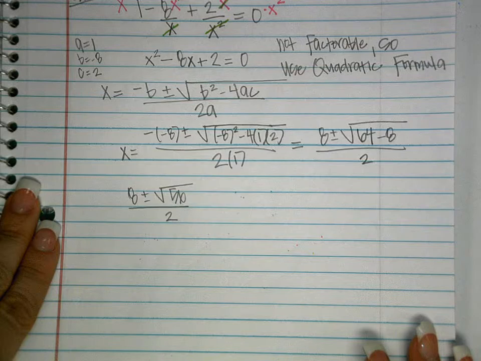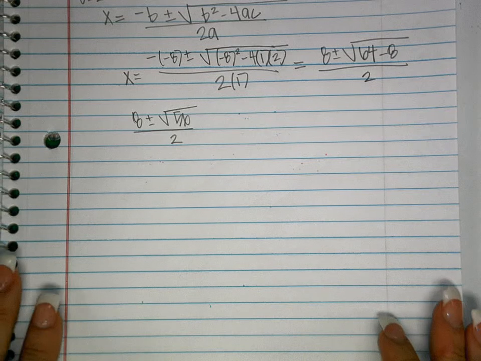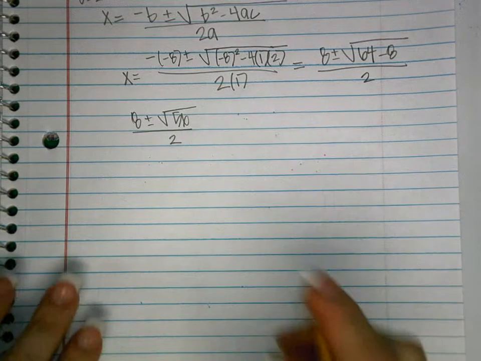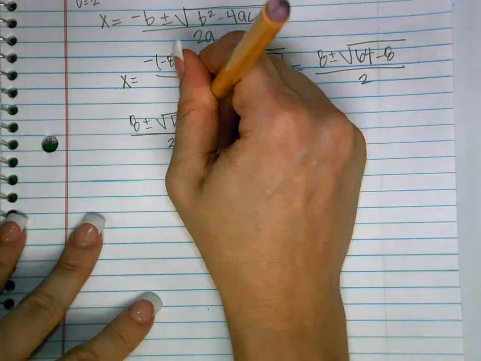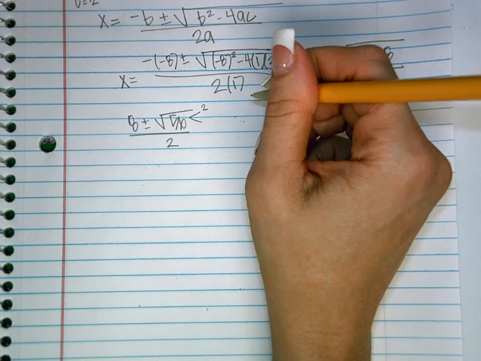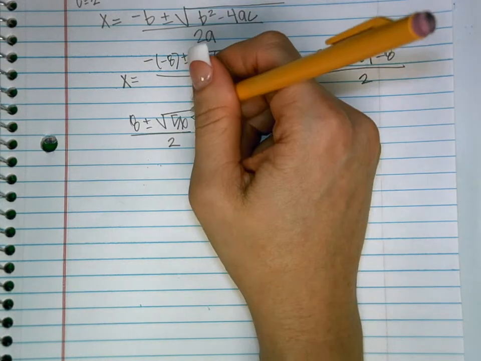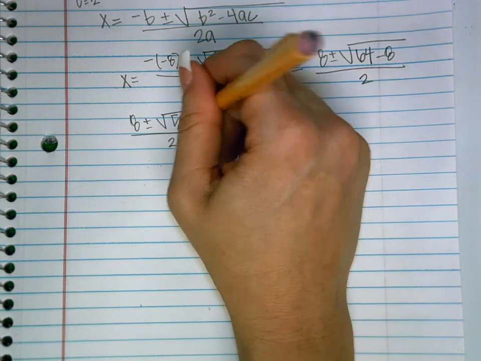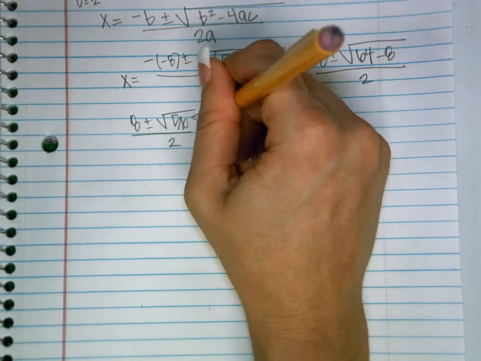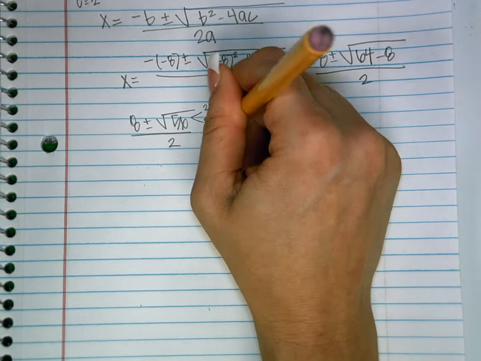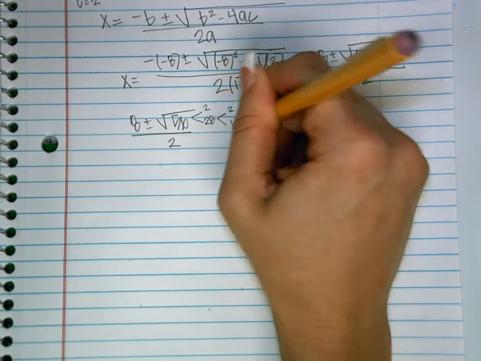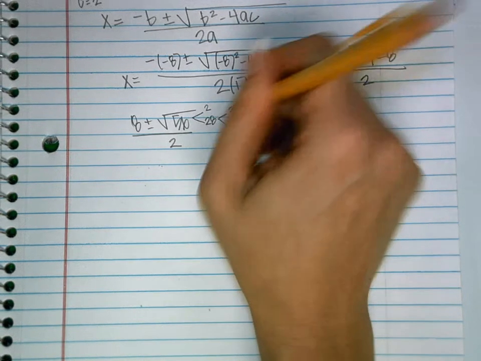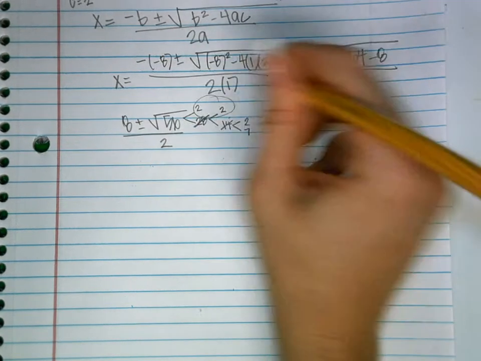Can root 56 be broken down? Yes. What comes out of 56? 2 and what? 2 times 28, which is 2 and 14. 14 breaks down to 2 and 7. So you're going to be able to take out a pair of 2's.